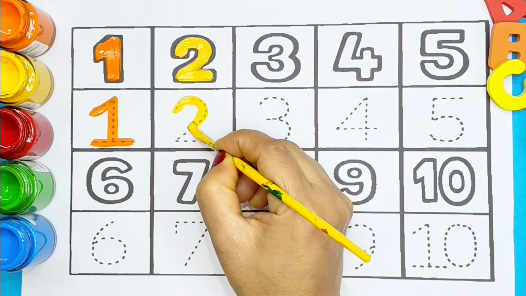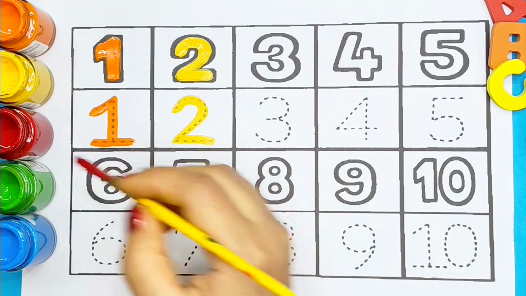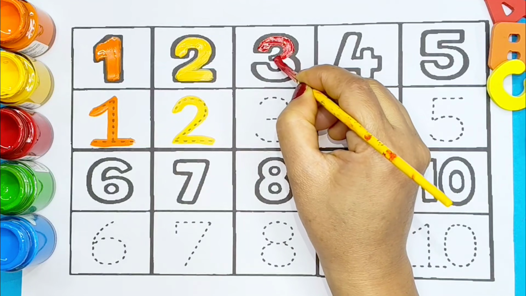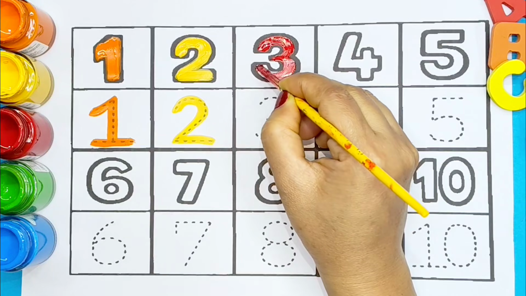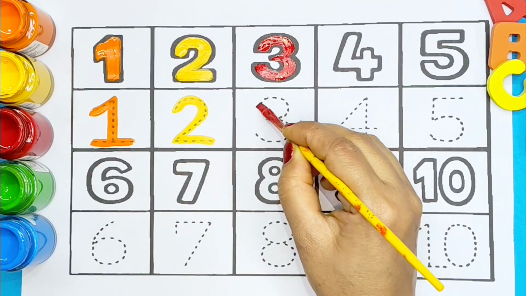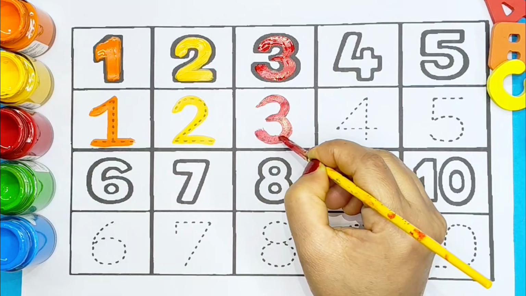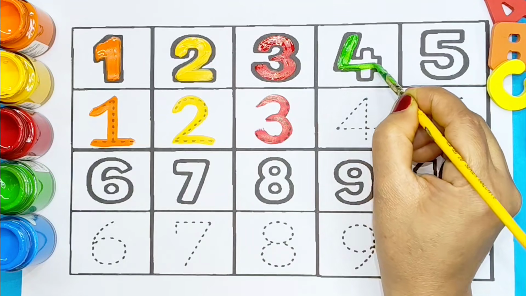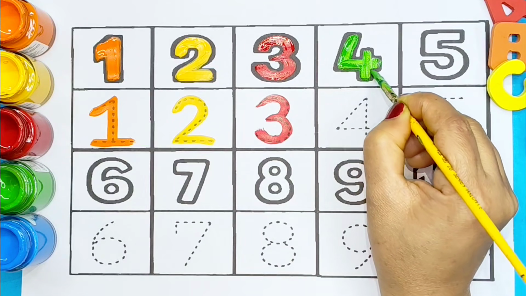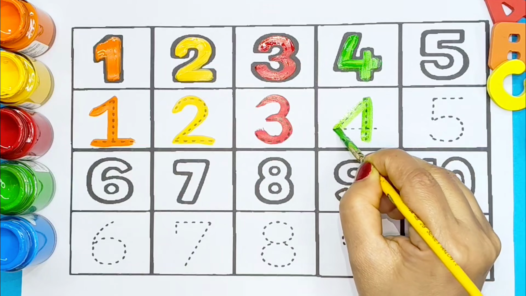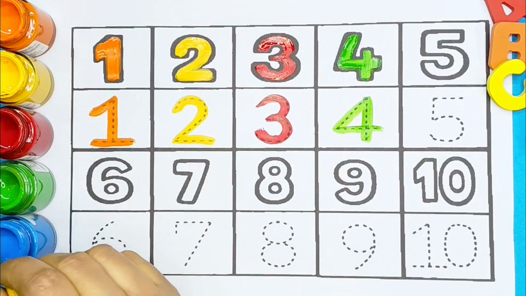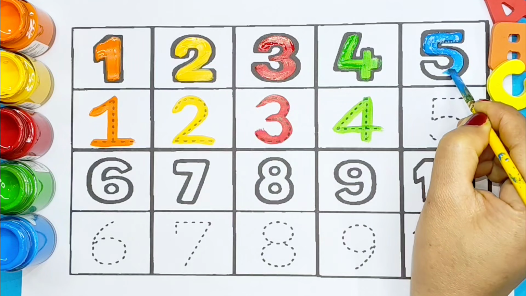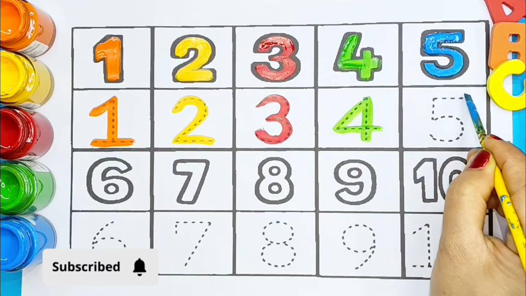Two. Red color. Three. Light green color. Four. Sky blue color. Five.